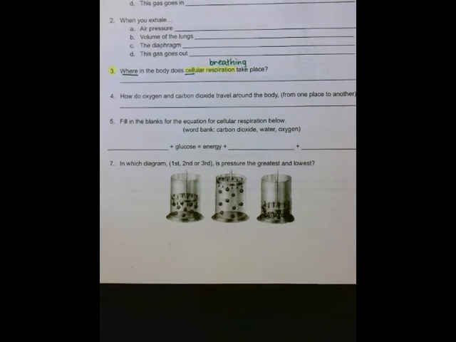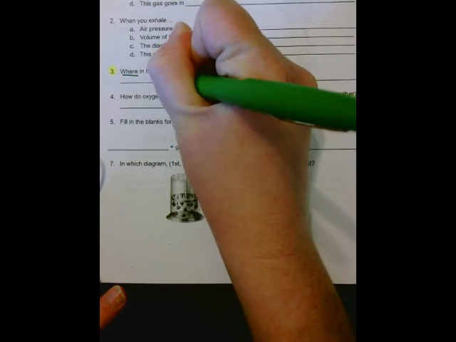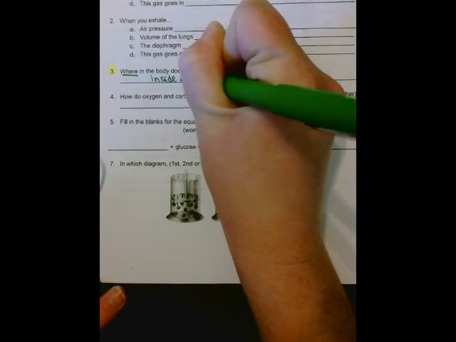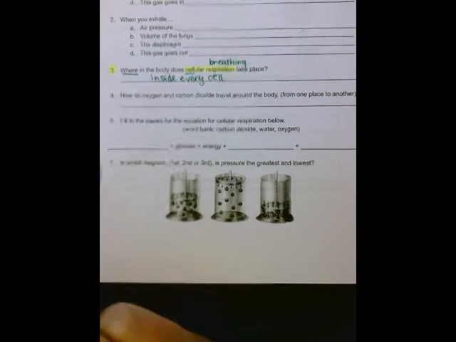So the answer to where this would be happening is in every cell of our body. So we don't only have one cell. It's not a unique location. Our entire body is made up of millions and millions of cells. So what's happening inside the cells in order for our cells to stay alive? Okay, so we can just write inside every cell. And that would be a good enough answer.